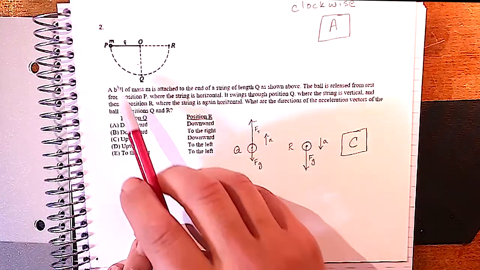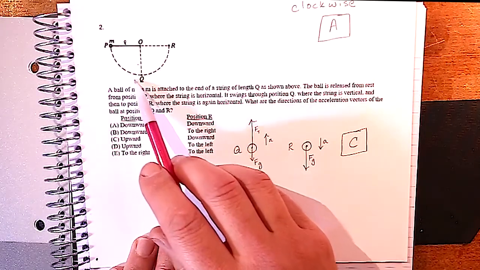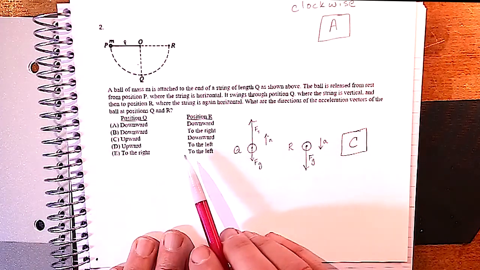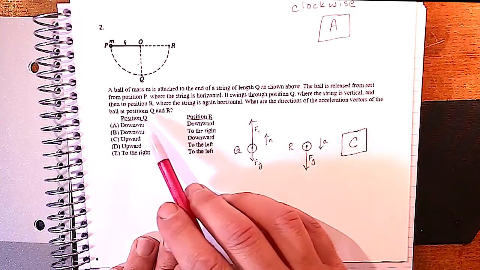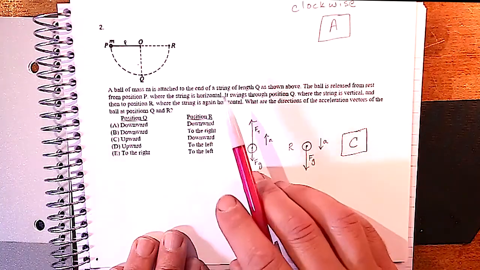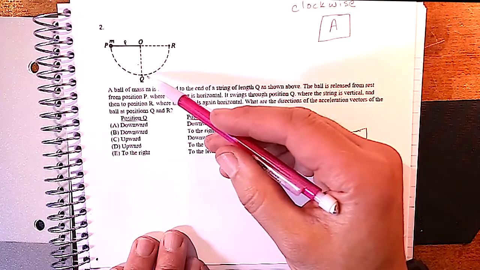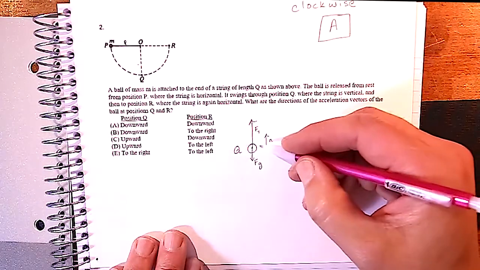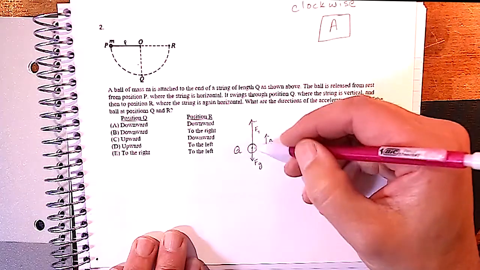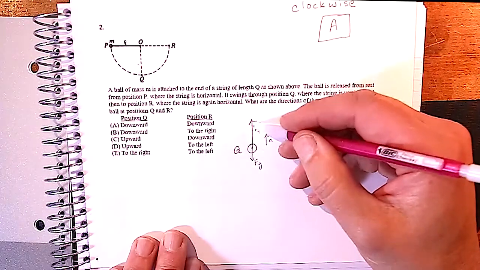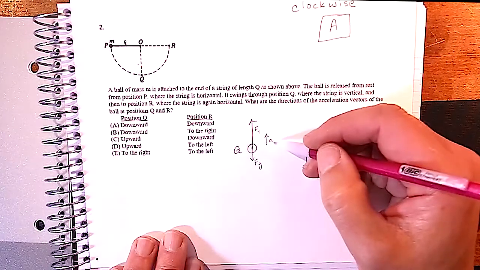In this question, we have a pendulum that's swinging from one side to the other. And the question is, what are the acceleration vectors of the ball at positions Q and R? So at Q, we have a force of tension up and a force of gravity down and a net force up to make it centripetally accelerate. So the acceleration is up.